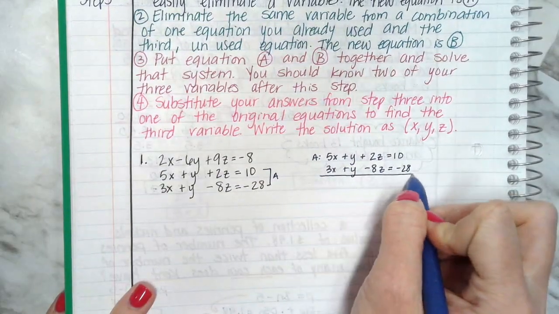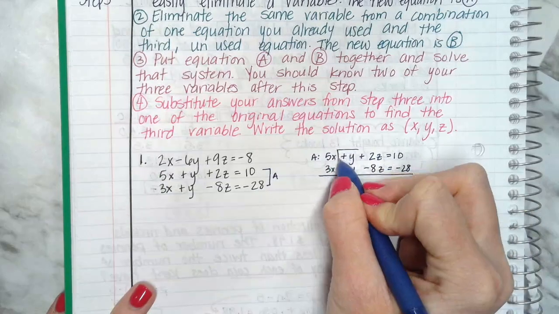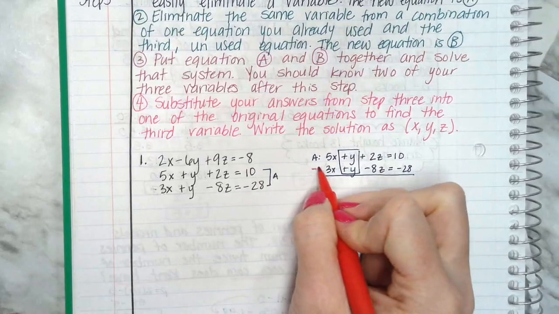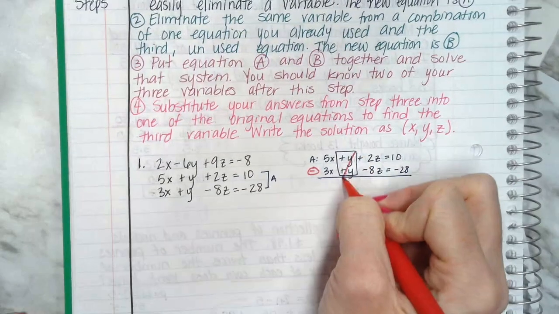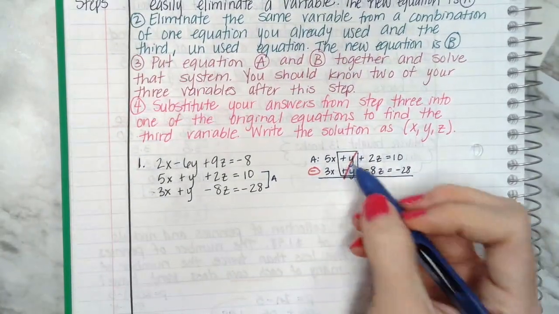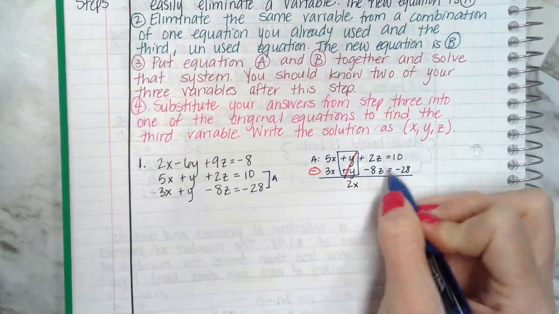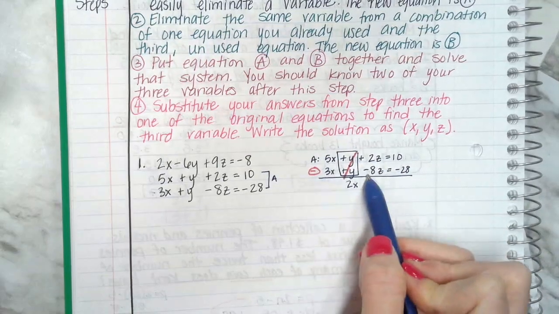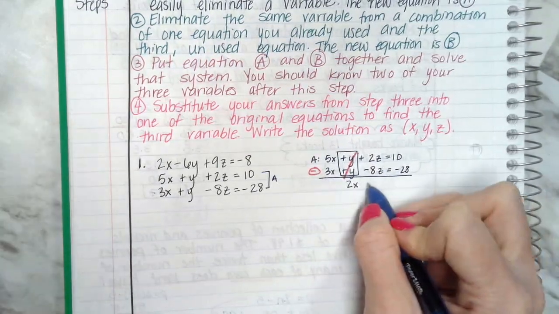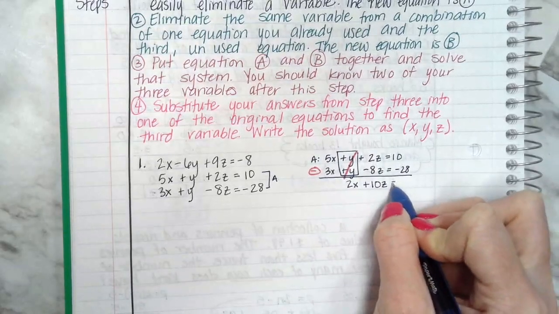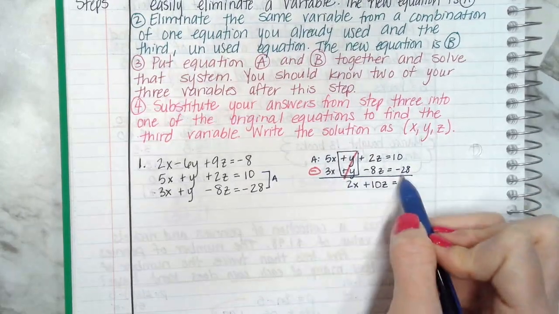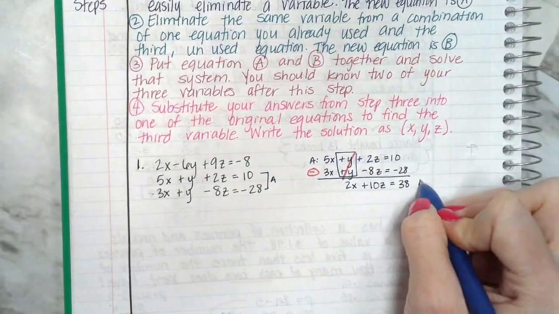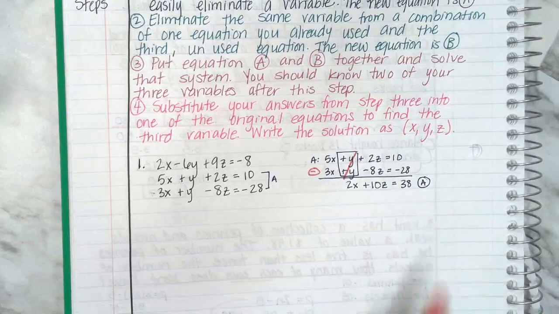So when I do that and I take a look, my y's, in order to eliminate these, I'm going to want to subtract, because y minus y will be 0. So I'm going to subtract those to eliminate them. And so 5x minus 3x is 2x. 2z minus negative 8z would be like adding, so that's going to be a 10z. Be careful with those signs. And then 10 minus negative 28 is going to be 38. This is equation A. I'm just going to hang on to that for a minute.